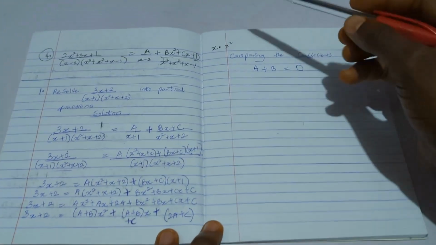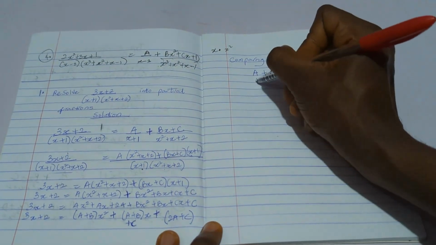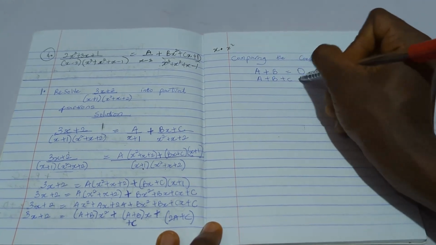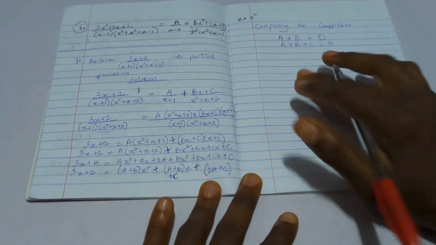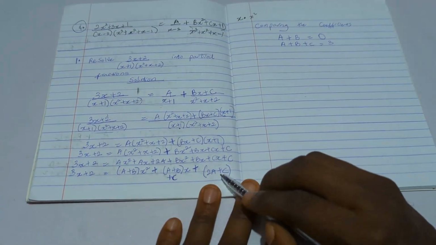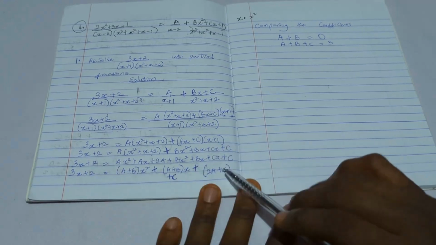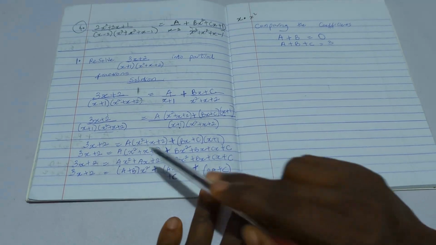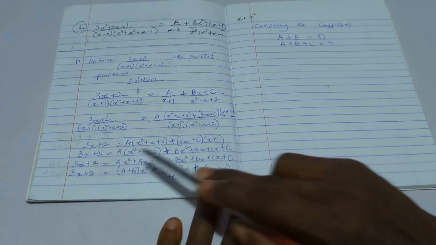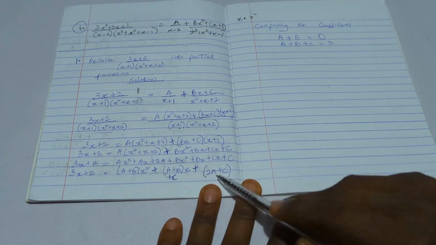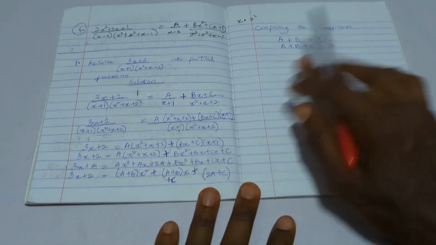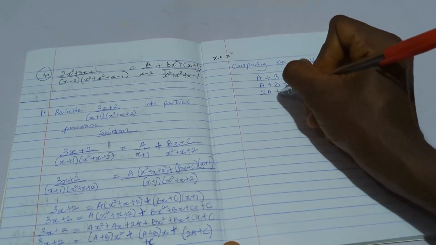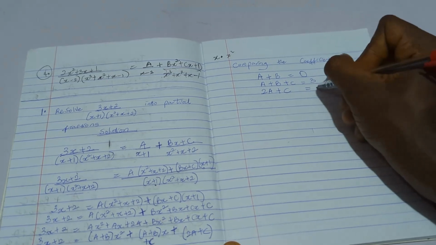And finally, 2a plus c must give us 2, because that's the constant one. This one contains x, so that's why it is there. So this one and this one are the same, while this one and the constant ones are the same. So we know that 2a plus c must be equal to 2.